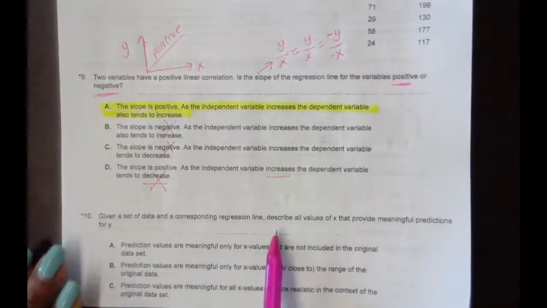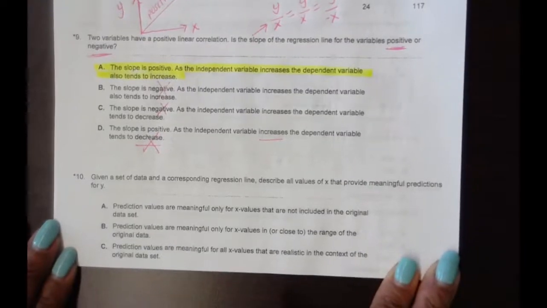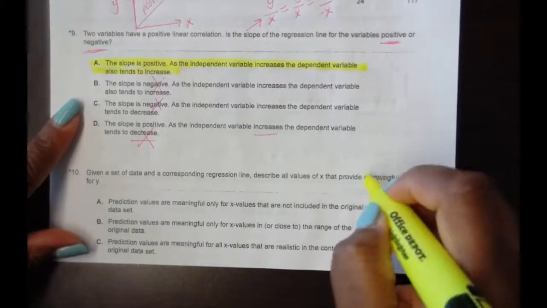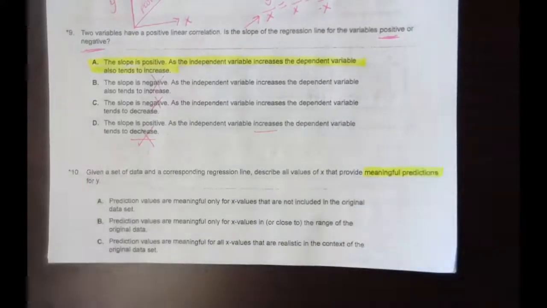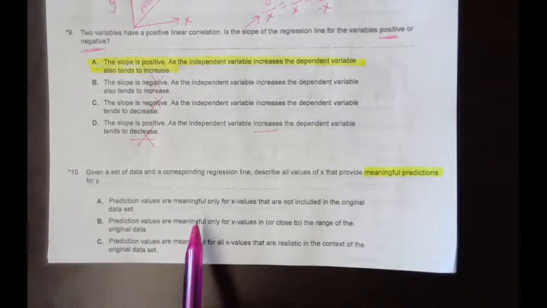Describe all the values of X that provide meaningful predictions for Y. I'm going to highlight that phrase, meaningful predictions. What does that really mean for us? Okay. Predictions, let's read the answer choices. Predictions values are meaningful only for X values that are not included in the original data set.